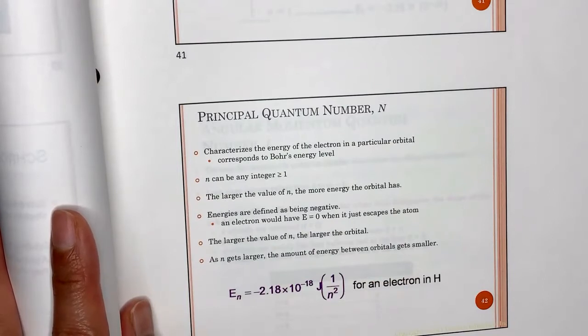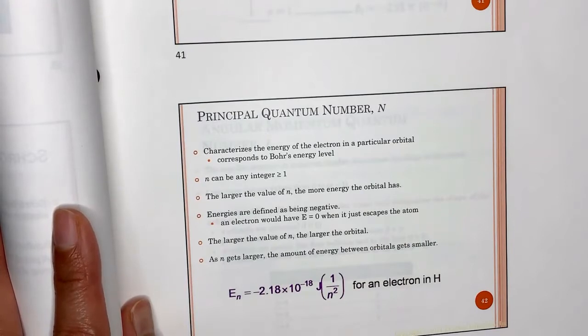You see how the line's like level 1, 2, 3, 4, 5, right? So you start at the lowest level, and the lowest level you have is level 1. Because notice when I was drawing it, the level was level 1 at the lowest, and then you go up in higher energy level, N2, N3, N4, N5, and 6. It keeps going up, okay? So energies are described as being negative.